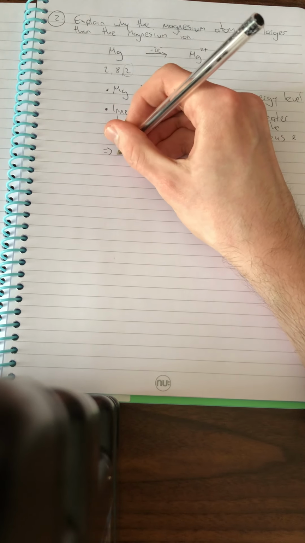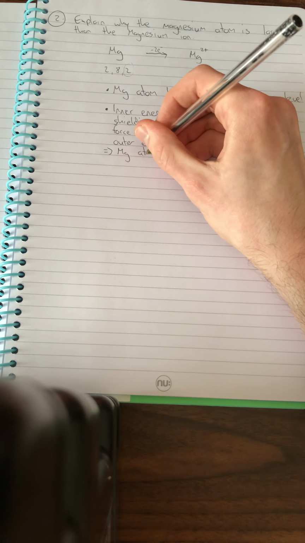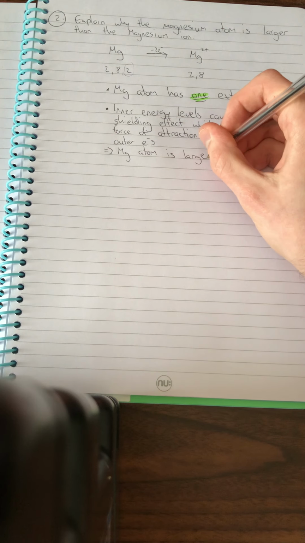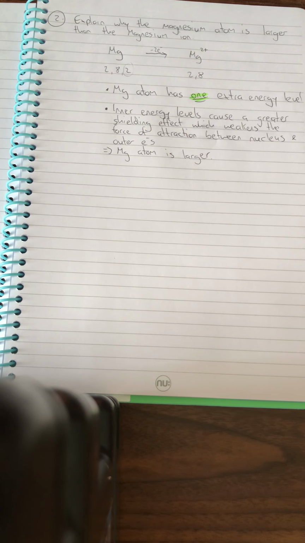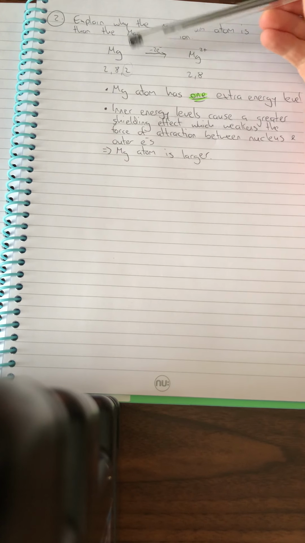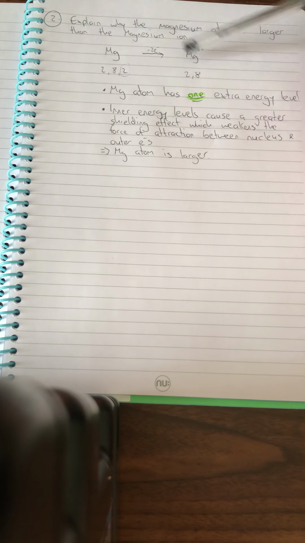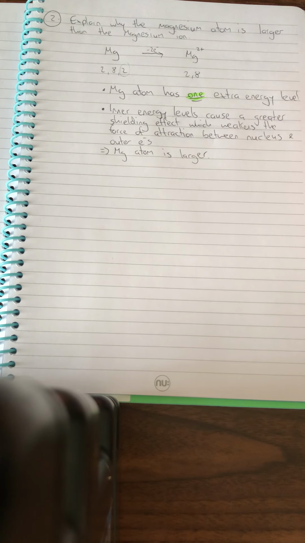So obviously the magnesium atom is larger. Okay, so again, this wee couple of bullet points here, that's not changed. We've literally just done the same thing as we did in yesterday's lesson. All we've done extra is we've had to draw out the 2 energy levels.